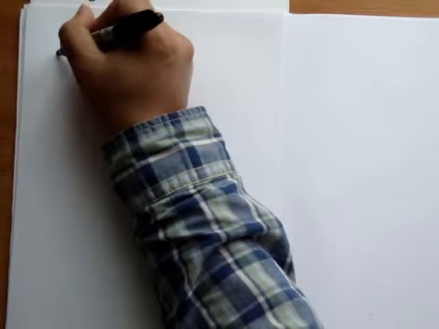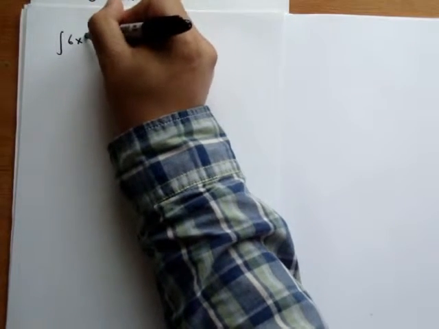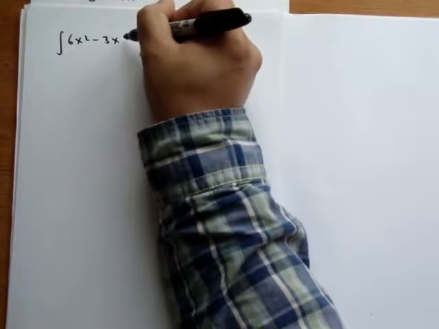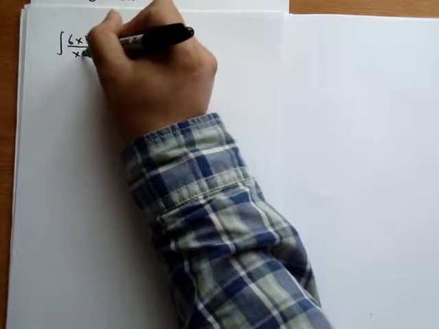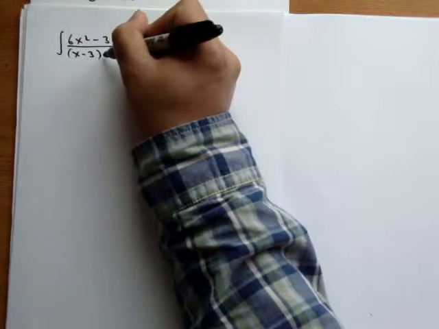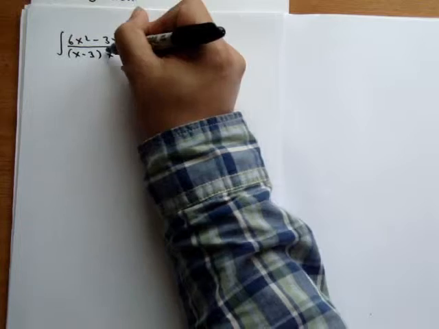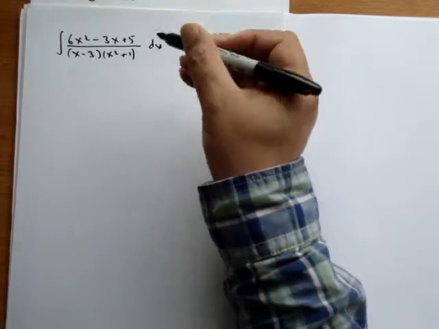The second method to find the constants when we're using partial fractions in integration is to use comparing coefficients. So if we have the integral of 6x squared minus 3x plus 5 all over (x minus 3)(x squared plus 1) dx.